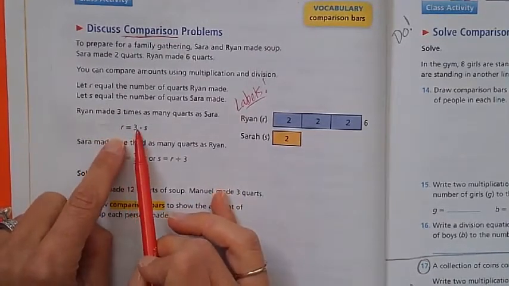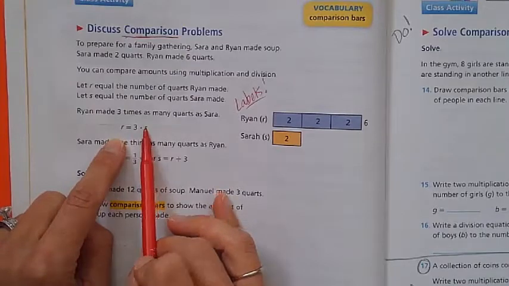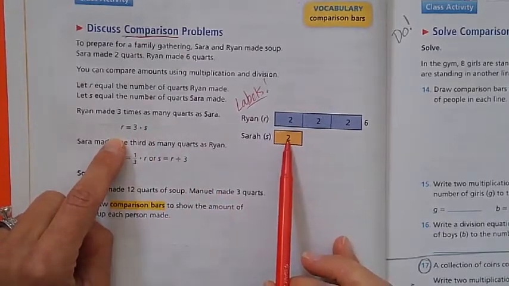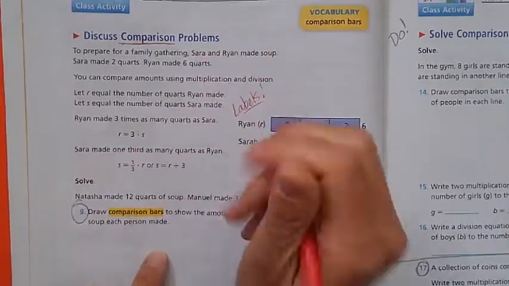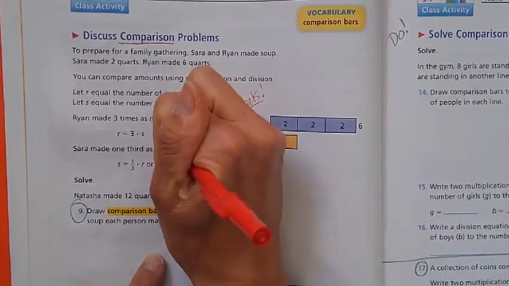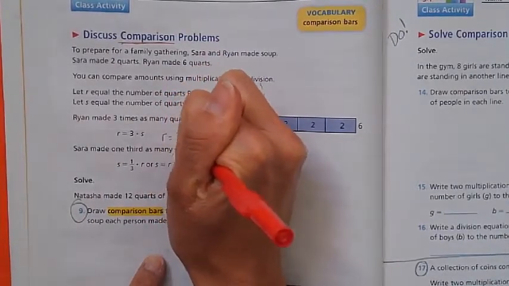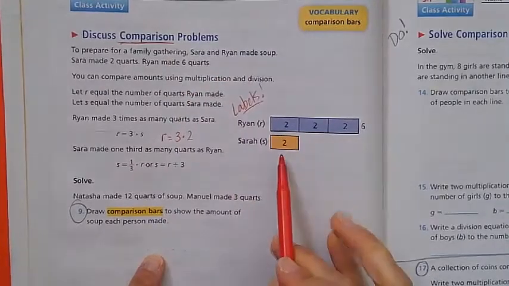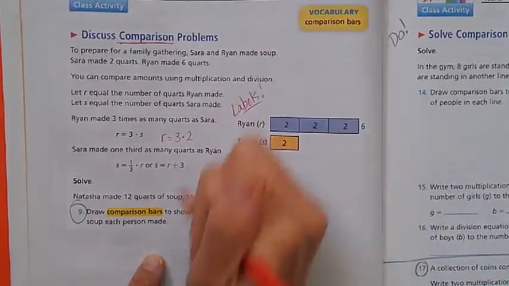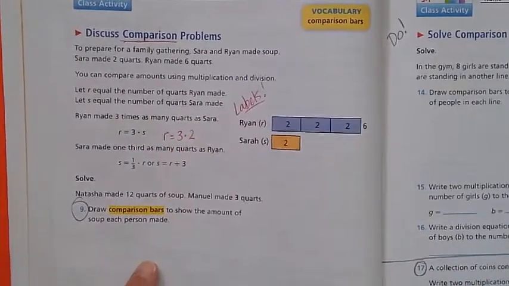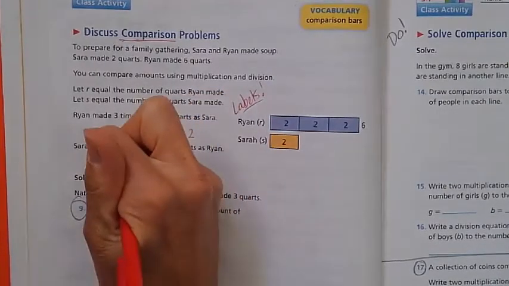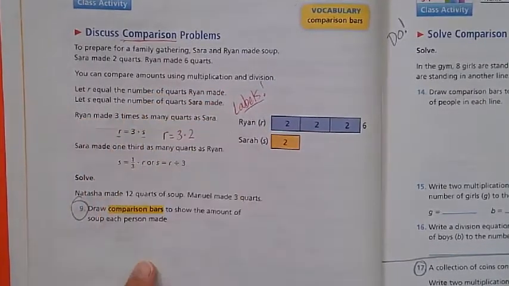So we can compare the amounts using multiplication and division. So R is going to be the amount of soup that Ryan made, and S is going to be the amount that Sarah made. Labels are important. So you must remember to make sure that you are labeling your comparison bars, especially as you're solving the problem, to make sure that you understand which bar is which.